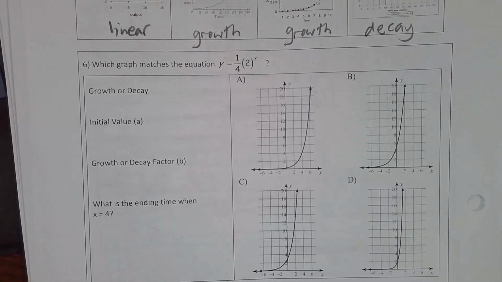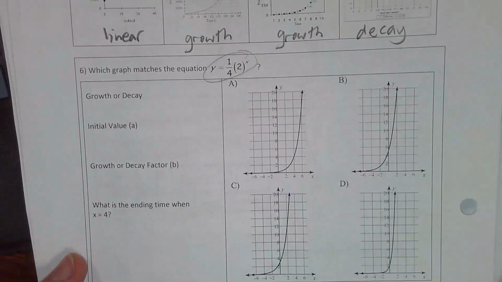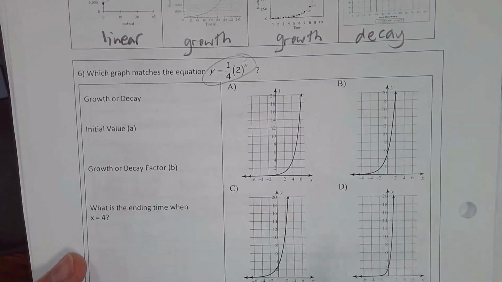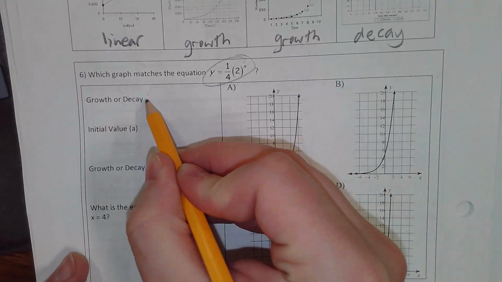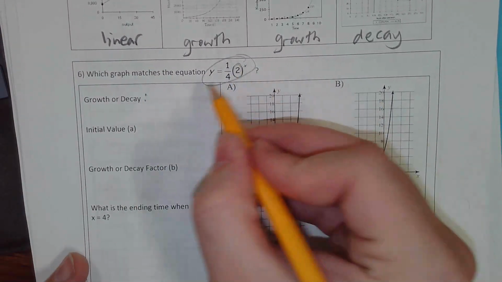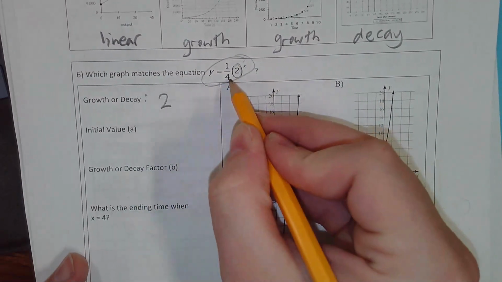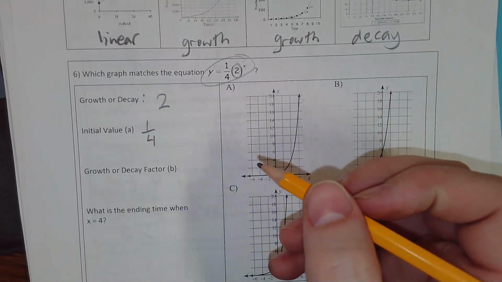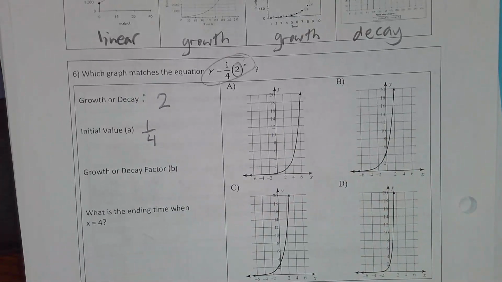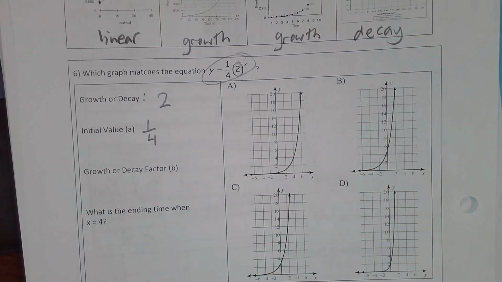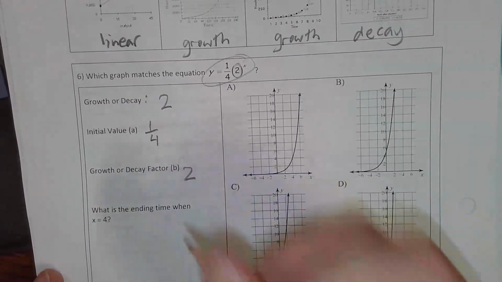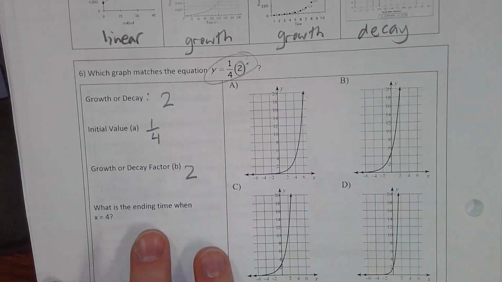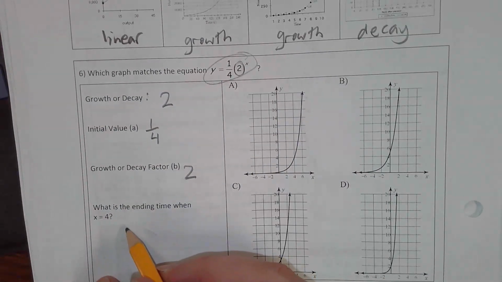Number 6, which graph matches the equation 1/4 times 2 to the power of x? Well, let's answer these questions first. Is this growth or decay? The growth factor is 2. The initial value is 1/4. Let's see what this next part is. The growth is still 2. It's not very different. And finally, what is the ending time when x equals 4?